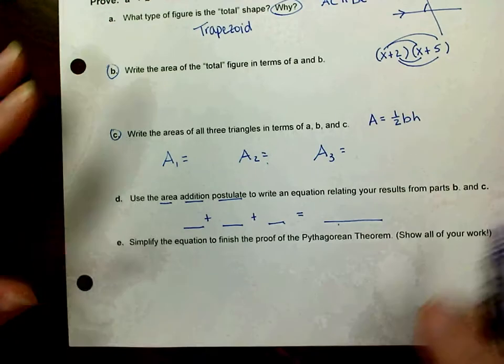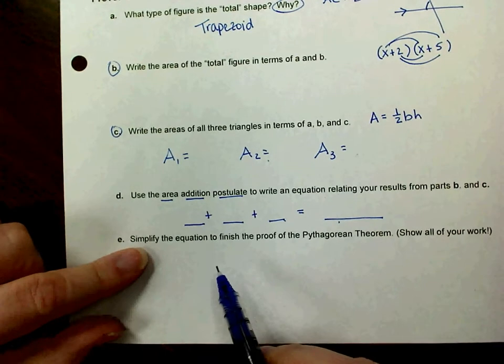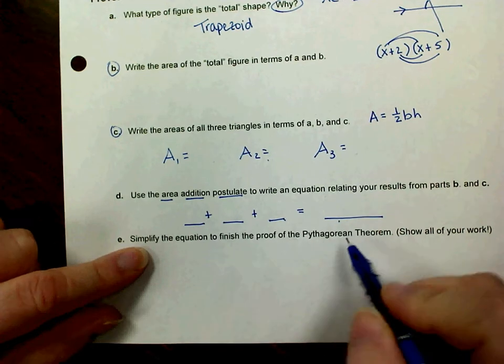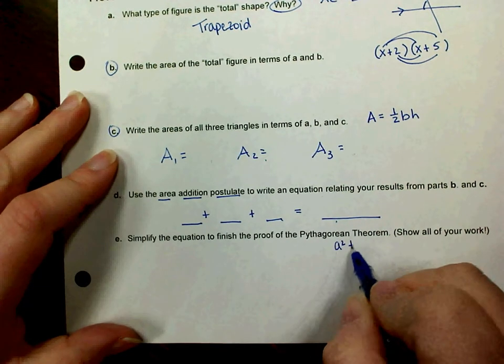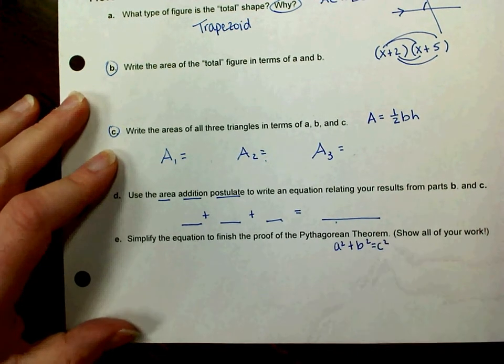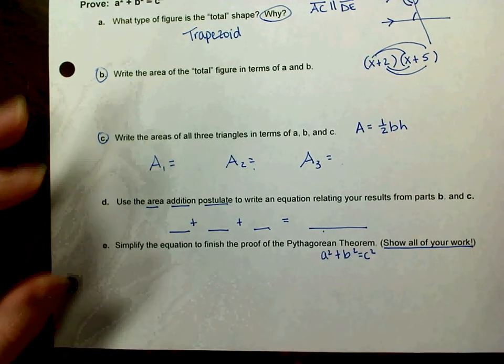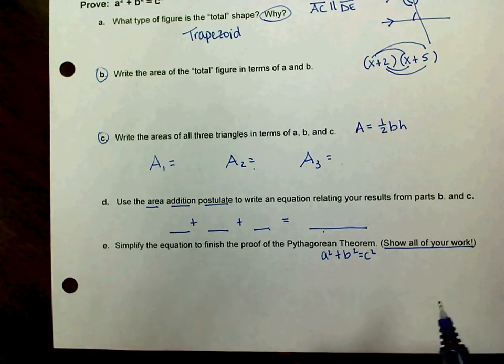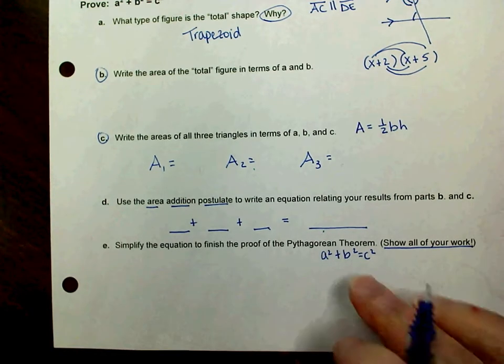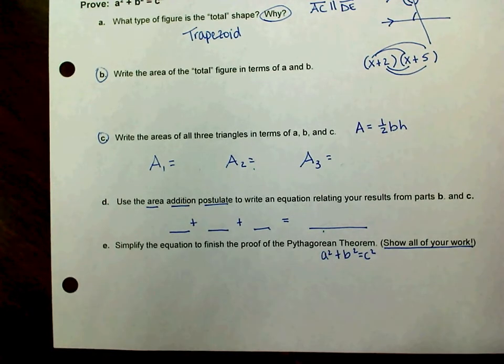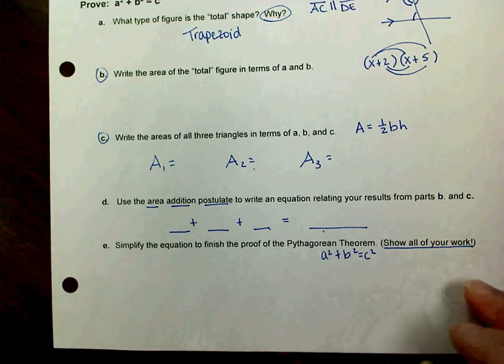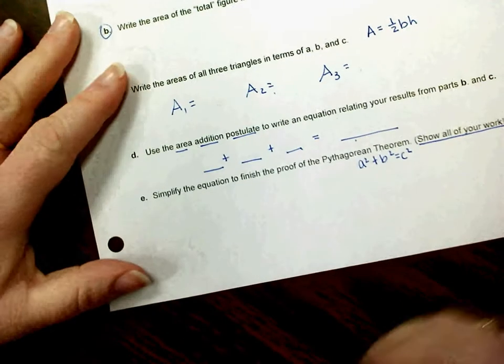At that point, you should be able to simplify your equation and end up with the Pythagorean theorem, a squared plus b squared equals c squared. Make sure you show all of your work, and make sure you use sound mathematics, not any magic, to end up with the Pythagorean theorem. I will give you one little extra hint here about fractions.